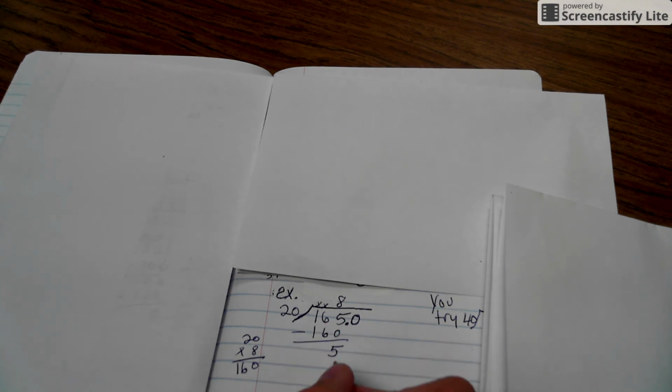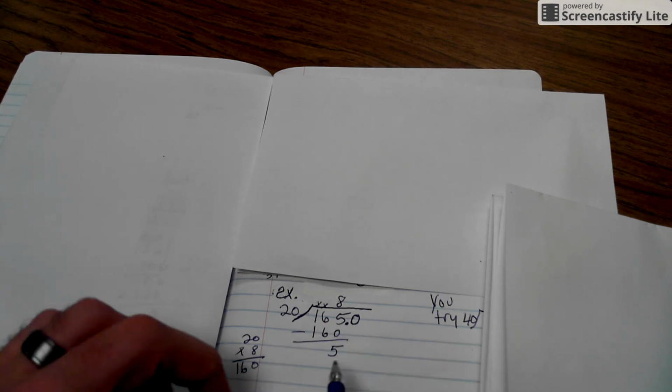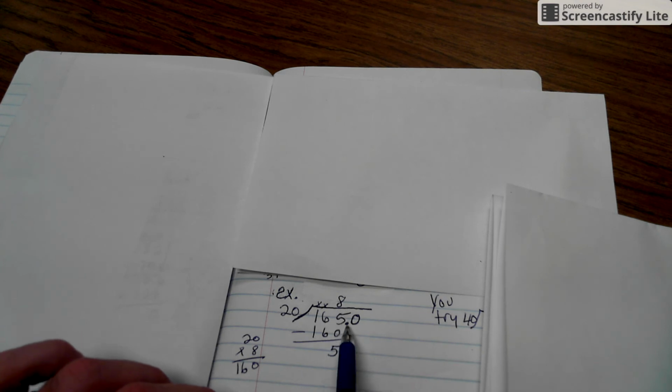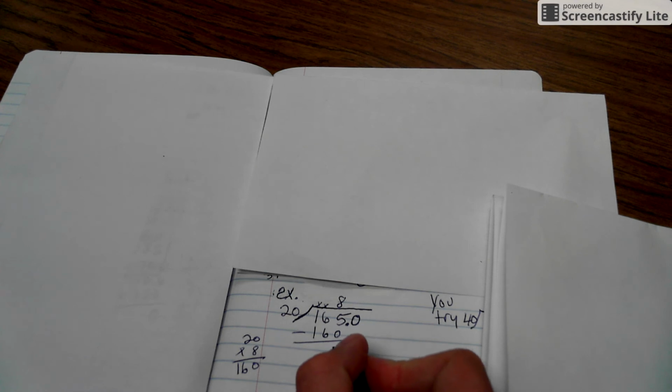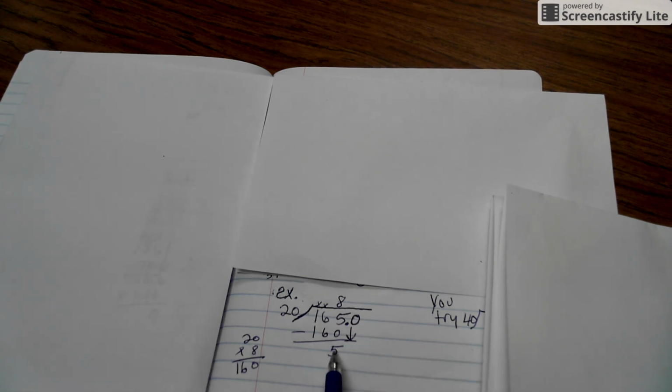Okay, I can continue my steps because I'm out of place values. I have no more steps to go. So I'm going to go ahead and put my decimal here. I'm going to add my magic 0, and then I'm going to bring that down because it's divide, multiply, subtract, and then bring down. So I'm going to bring down a 0 instead of having that remainder of 5. I'm going to see if I can evenly have a decimal as my quotient. So I'm going to bring that down.